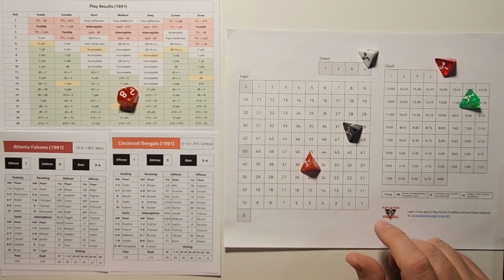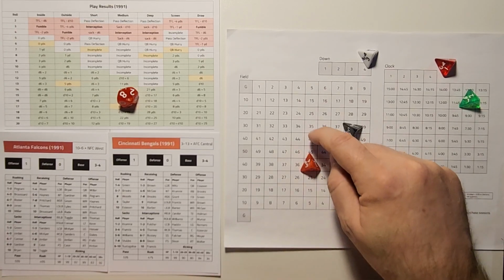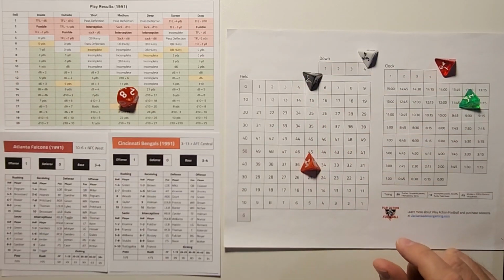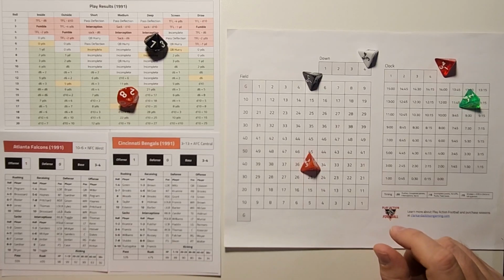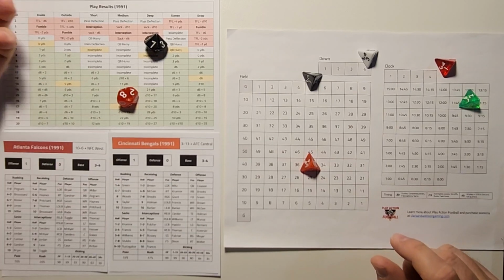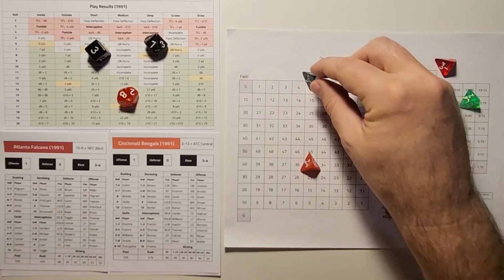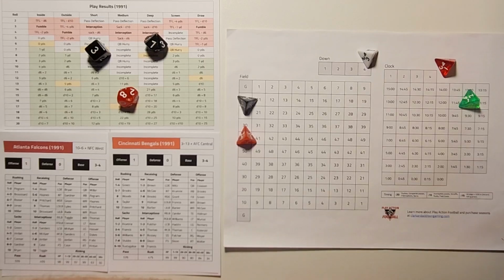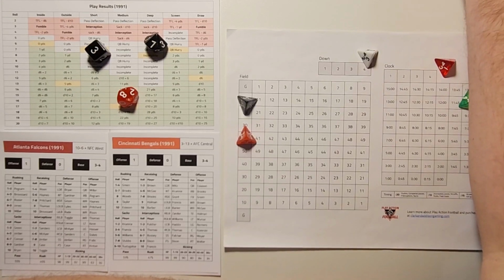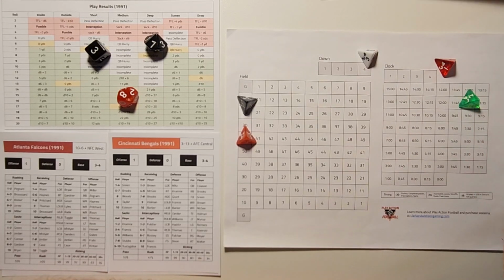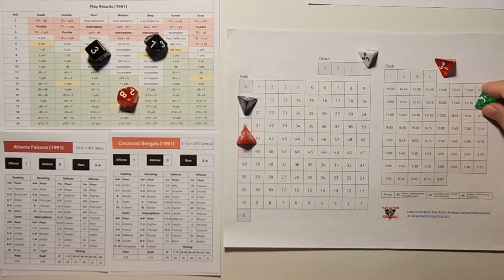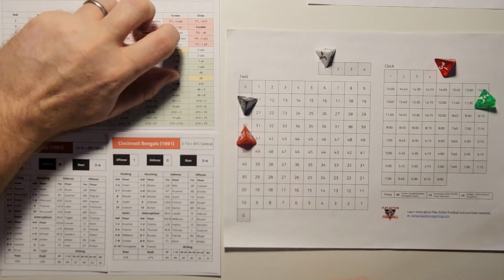The punt is an 8. That's 50 yards. So 10, 20, 30, 40, 50. That's down to the 5. And we'll see about the return. Return is good. 12 yards plus a D6. So 12 plus 3 is 15. And they get it out to the 20-yard line. So 50 on the kick, and 15 on the return. And that sets up Atlanta 1st and 10 from their own 20-yard line.